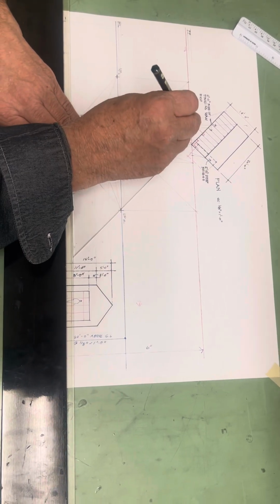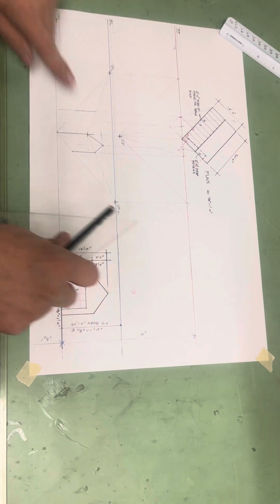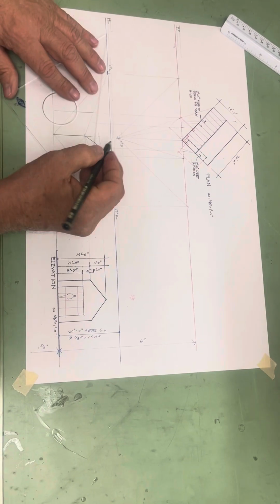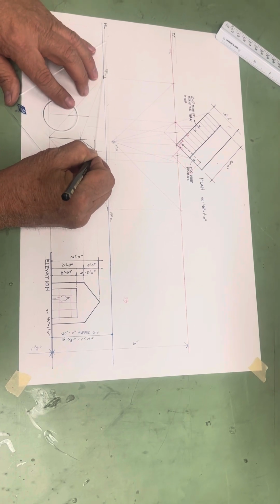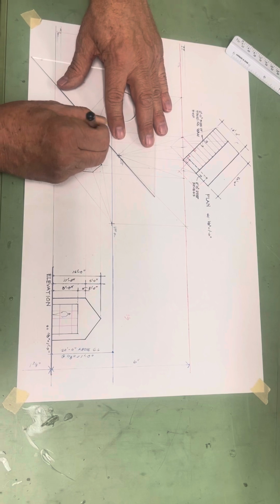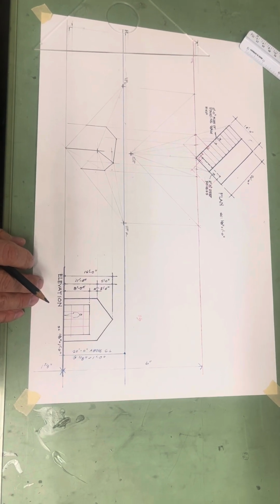bring it down. See how it's floating? The only thing I know now is that corner. Go to there. There. And there it is. Right?